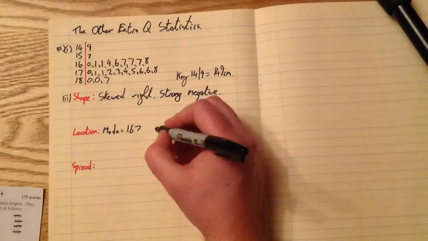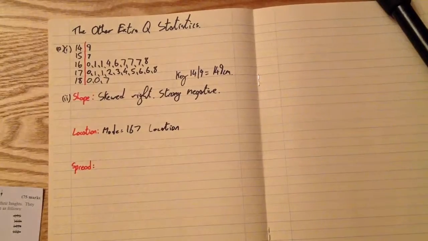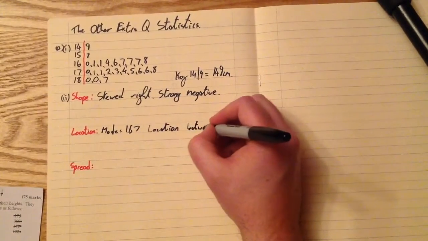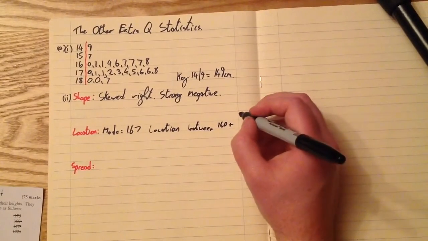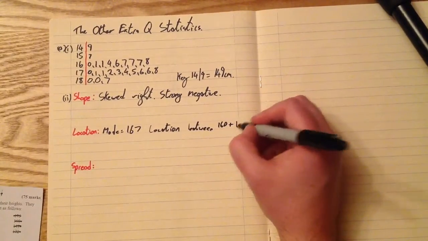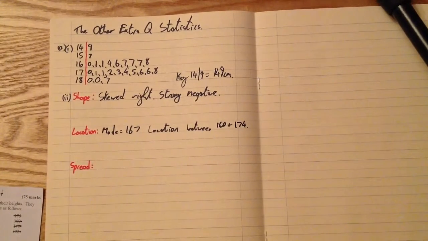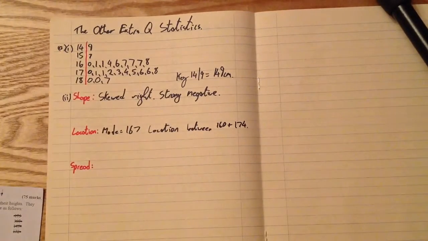so I would say location between 160 and 174. Okay, if you give any kind of approximate, that's all they're looking for there. It says just make a statement about each of the three, so it's going to be somewhere in these two values here. Alright, so then it says the spread of the data.